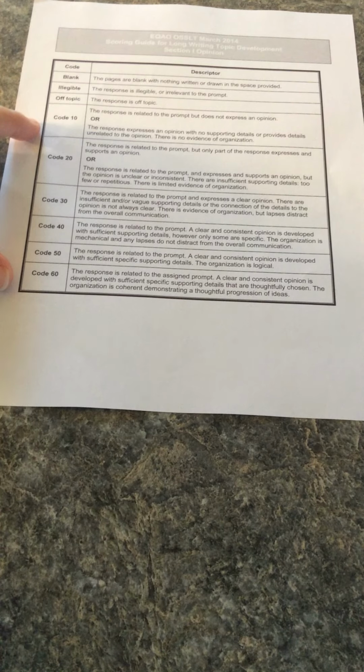So let's look at an example so you can see what they're aiming for. Actually, first let's look at the rubric. Just like the news report, you're given options of 10, 20, 30, 40, 50, or 60 for your marks. We're aiming to get 40, 50, or 60. A 40 says you've developed a clear and consistent opinion with supporting details, but only some are specific. A 50: a clear and consistent opinion is developed with sufficient supporting specific details. And a 60 just means you went above and beyond.